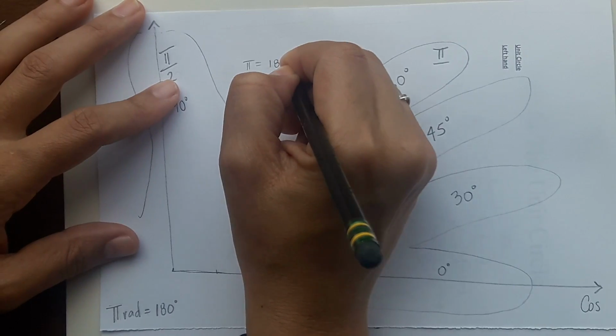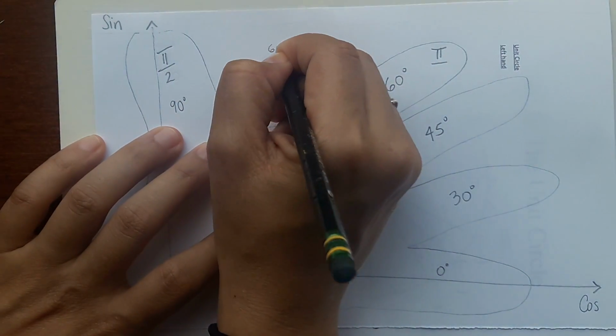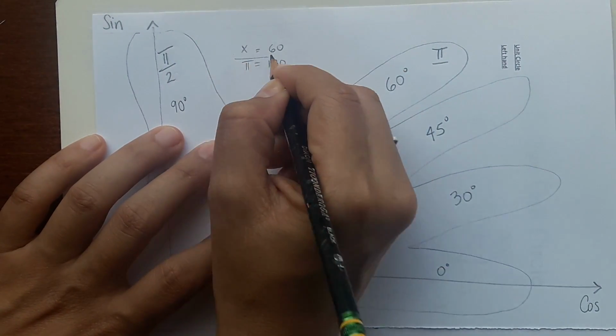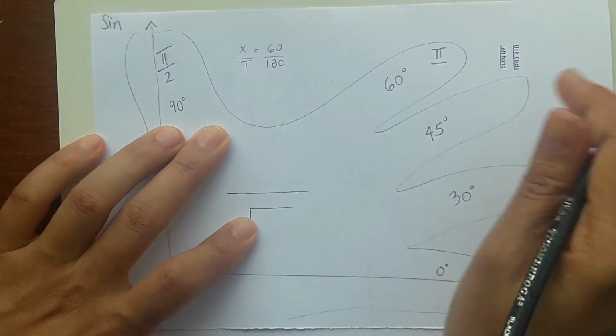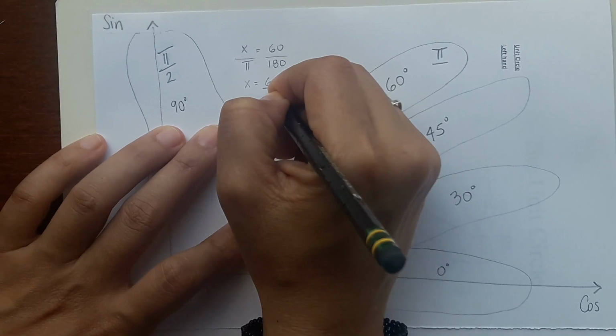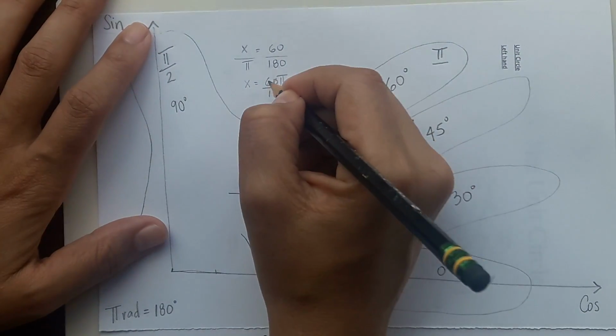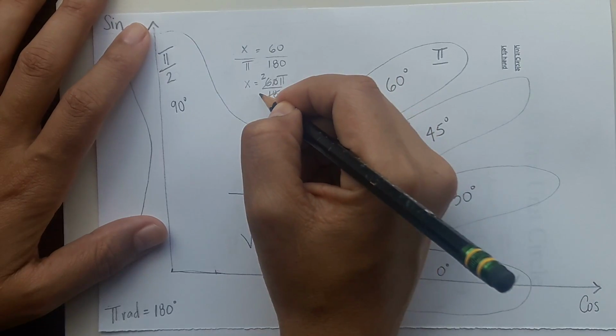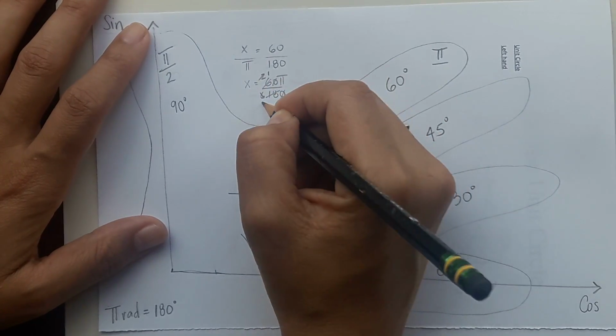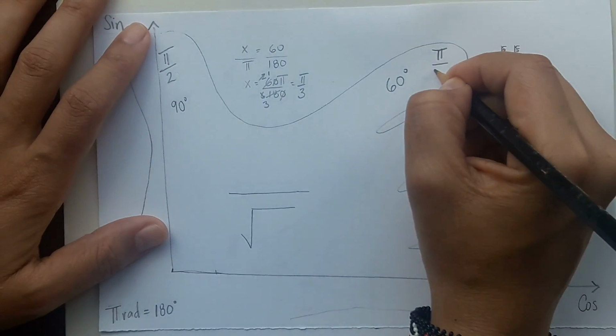So I'm just going to write it right underneath each other. Pi is equal to 180, and then 60 is equal to x. Well, we could just go ahead and cross multiply and divide. So we're always going to get x equals 60 over 180 times pi. Go ahead and simplify. Once you simplify that, you're going to get pi over 3. So 60 degrees is pi over 3.